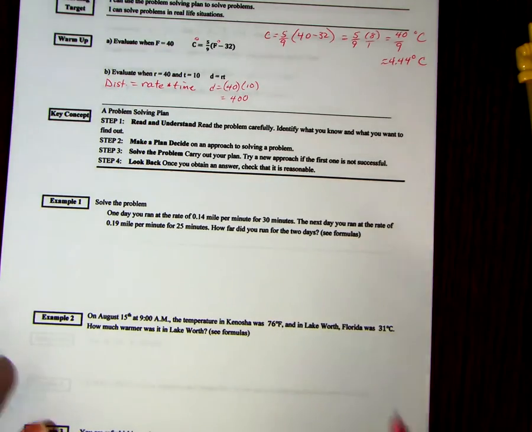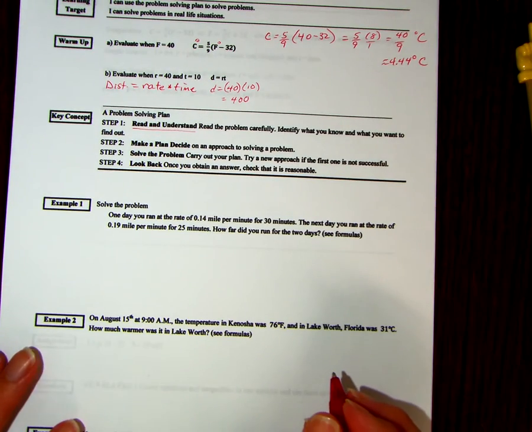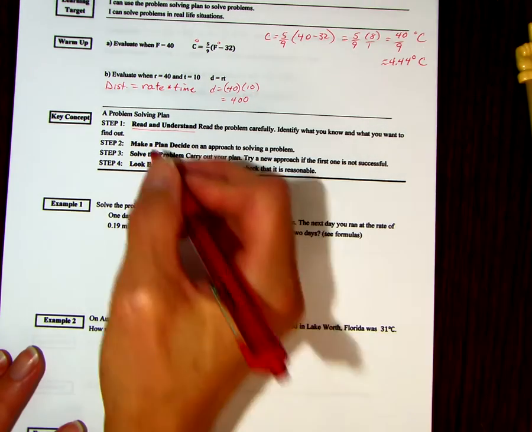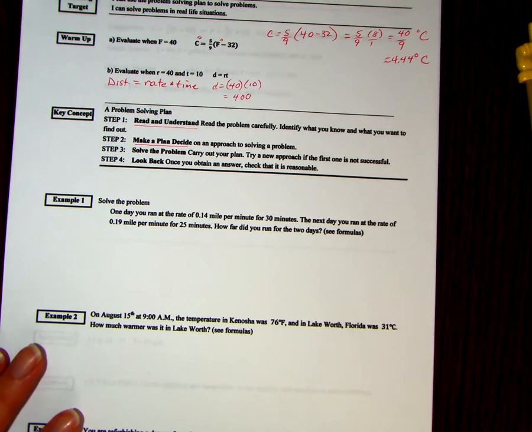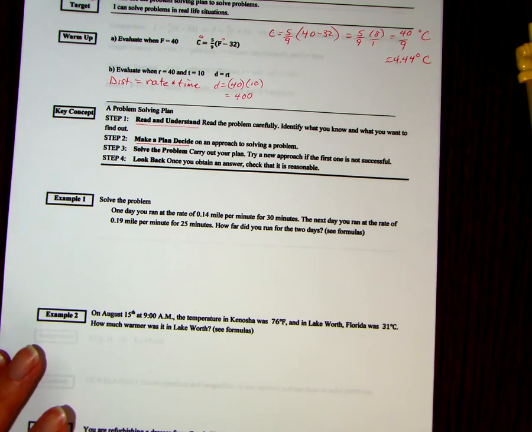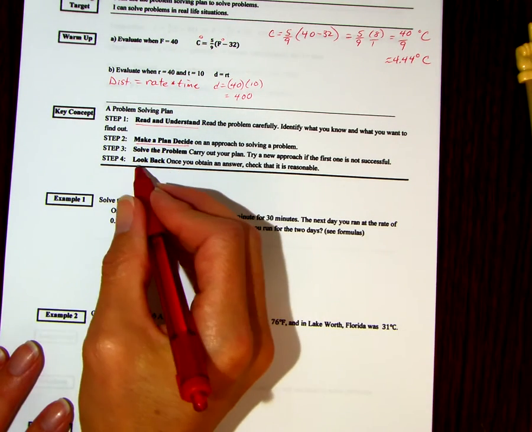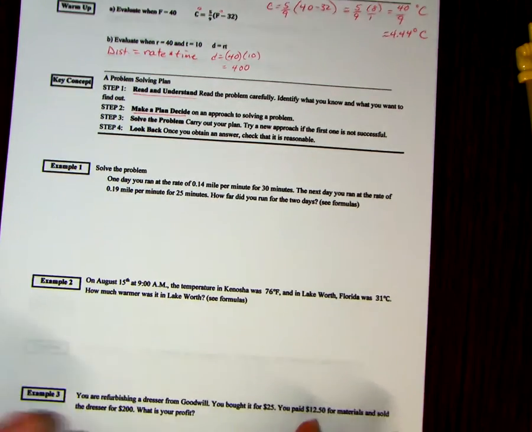So here's our problem-solving plan. First of all, you want to read it. Try your best to understand. That's why you're working in groups. You really have to work together with each other. Make a plan. Now figure out what you're going to do. This is where a lot of people get stumped. Seek some help. You're going to notice that a lot of the story problems kind of have patterns. Go ahead, solve the problem, and look back. Double check your work.